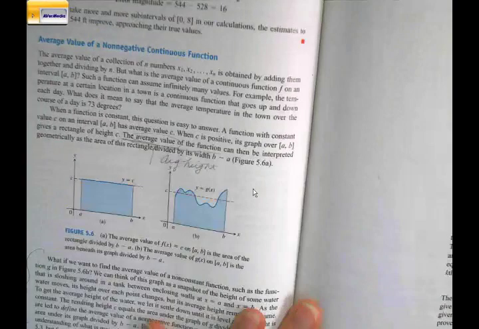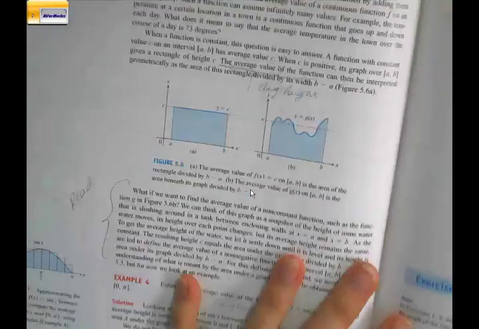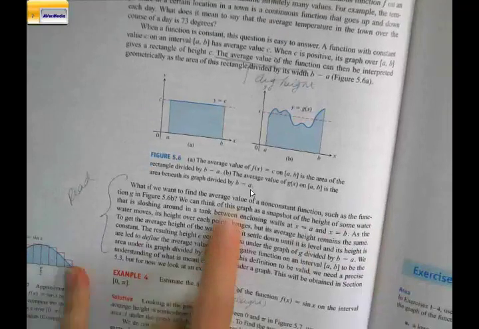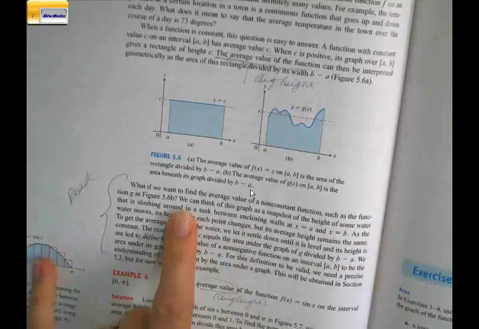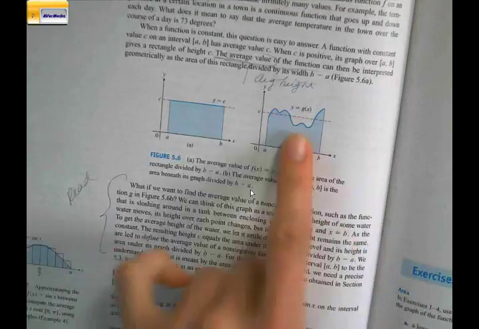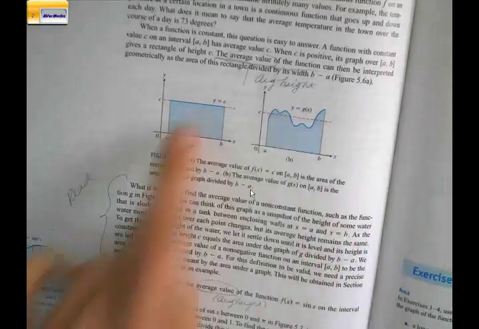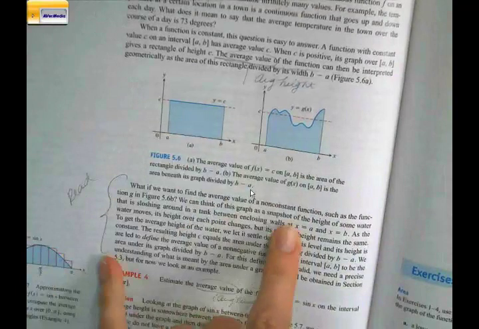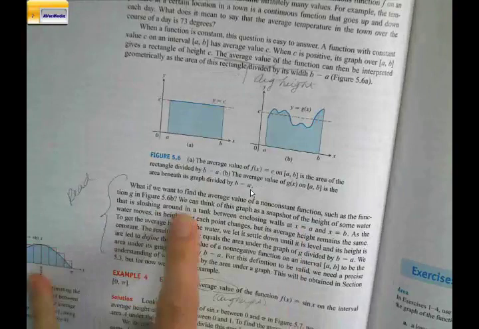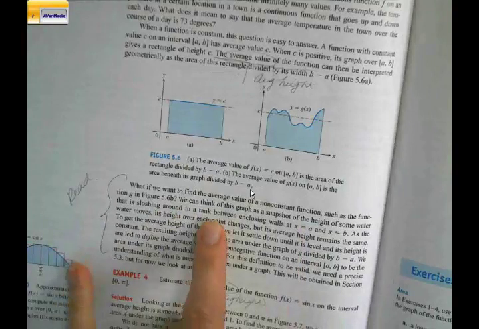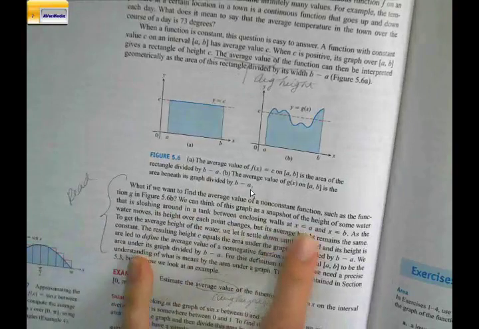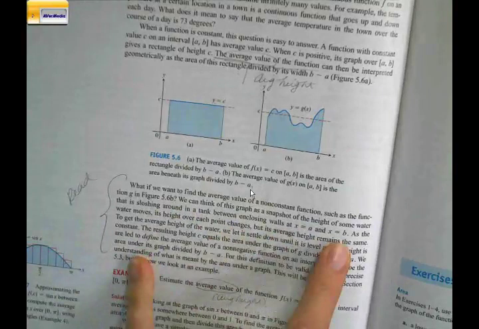How high is it? Well, why in the world would we ever want to know that? Well, over here it talks about it. This is a very good written description. What if we want to find the average value of a non-constant function? This is a non-constant function. This is a constant function. We can think of this graph as a snapshot of the height of some water as it is sloshing around in a tank between enclosed walls between A and B.